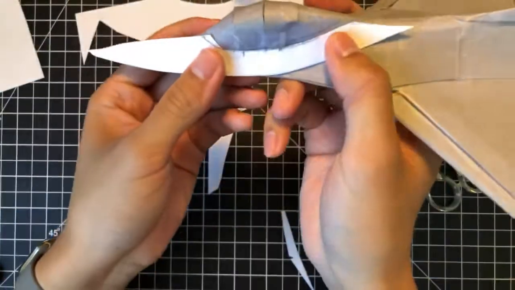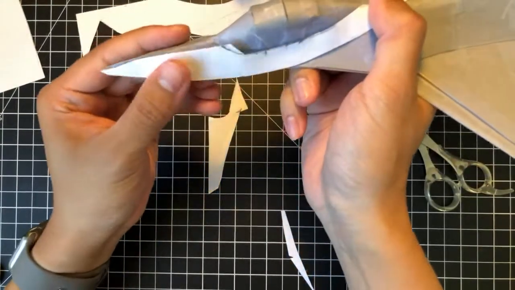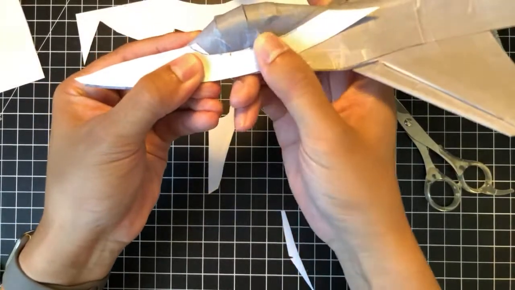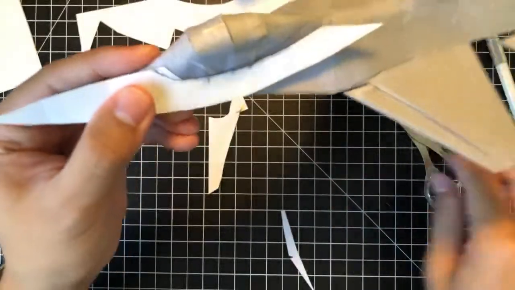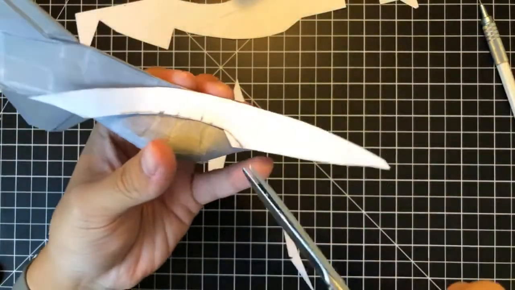So we have a piece that wraps around here, right? And it wraps around the front like that. And what I need to do is trim this a little bit here.